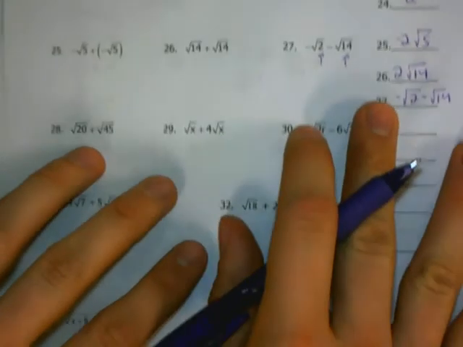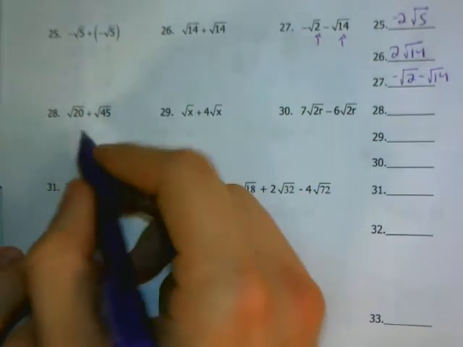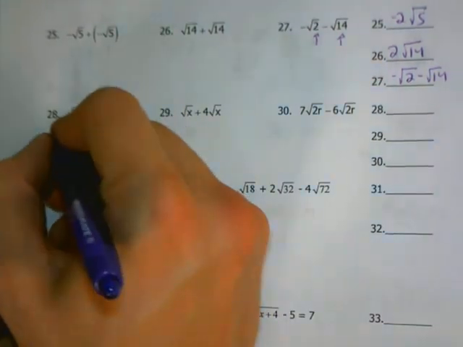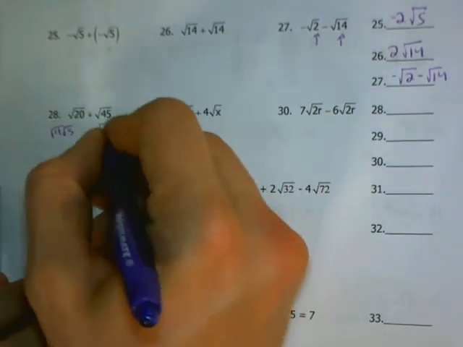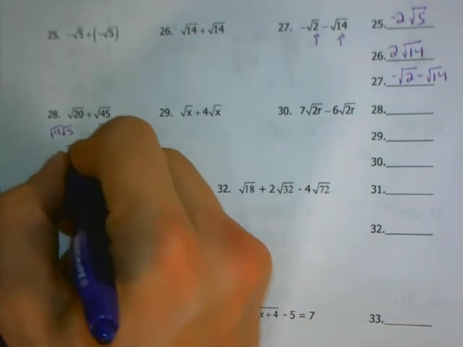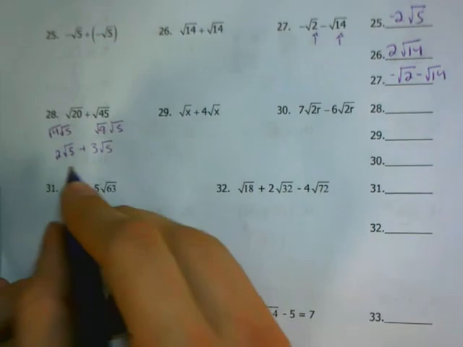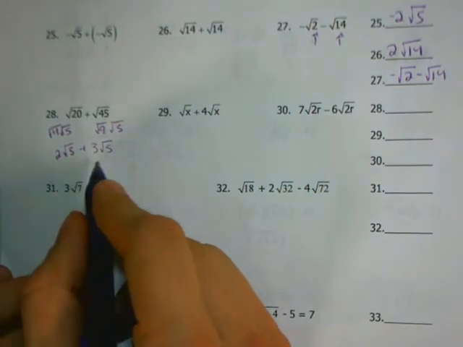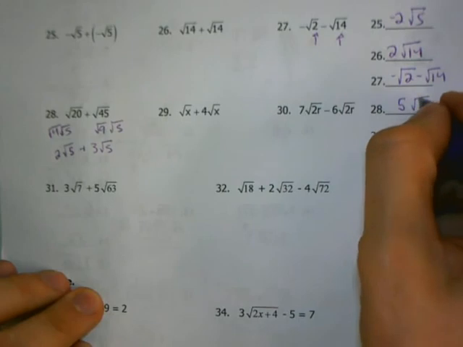Number 28, I'm going to take and I'm going to reduce these. They don't look the same, but I know I can reduce them. This is 4 times 5, and this is going to be the square root of 9 times the square root of 5. I know the square root of 4, and I know the square root of 9. I have 2 square roots of 5. I'm going to add 3 more. This gives me a total of 5 square roots of 5.